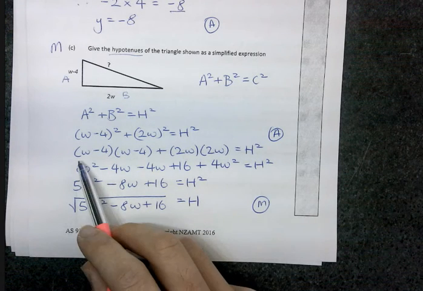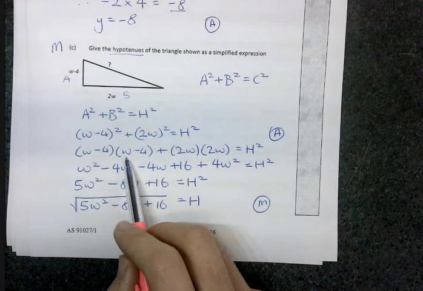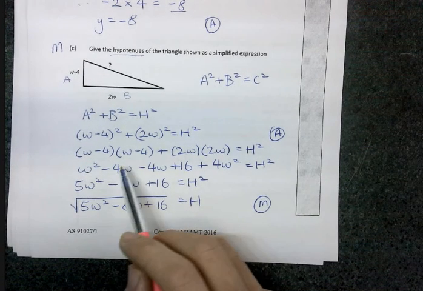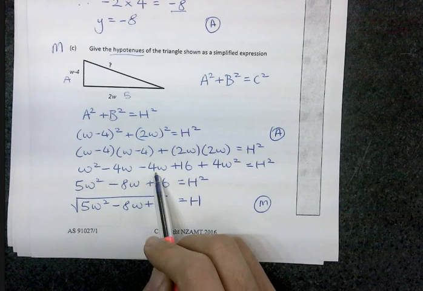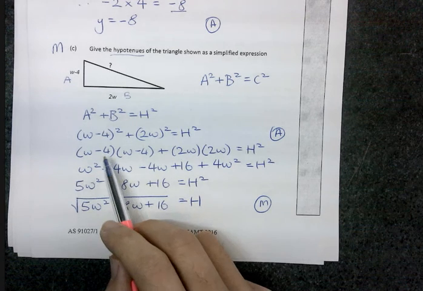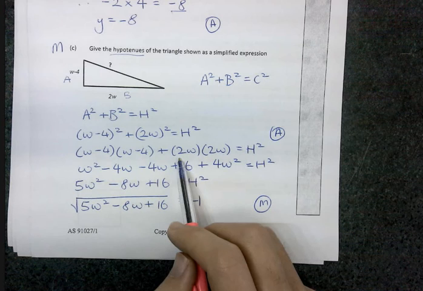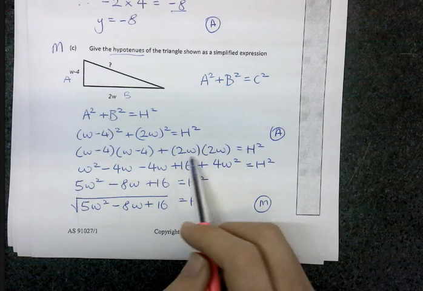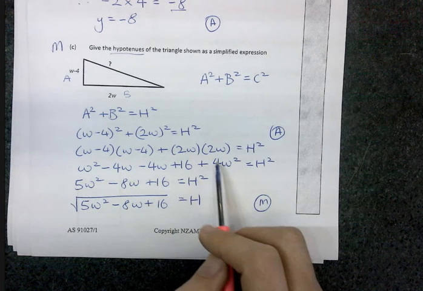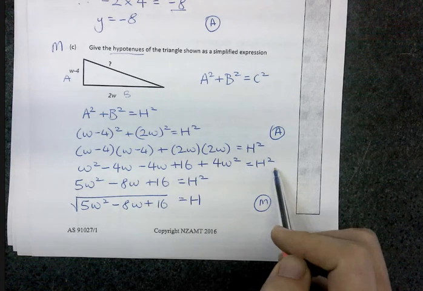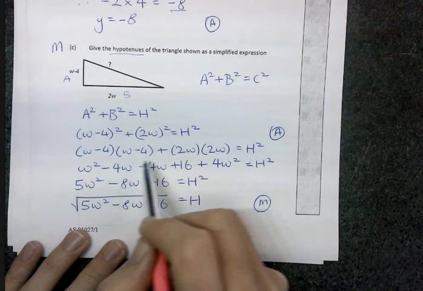If I expand everything out again, that's going to be w times w, w times negative 4, which gets you negative 4w, negative 4 times w, negative 4w, negative 4 times negative 4 gets you positive 16. And then afterwards, you've got to multiply these two out as well. So it's 2w times 2w, that gets you 4w² = h². Now I've simplified in the next step what those are going to be.